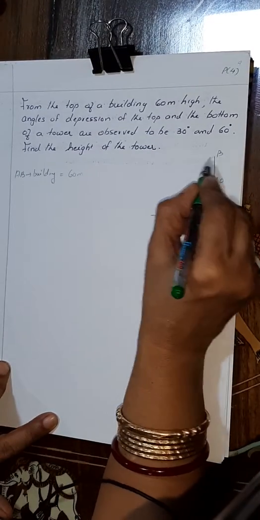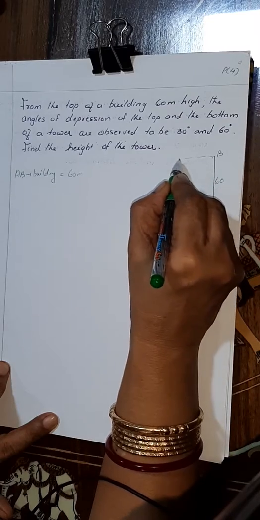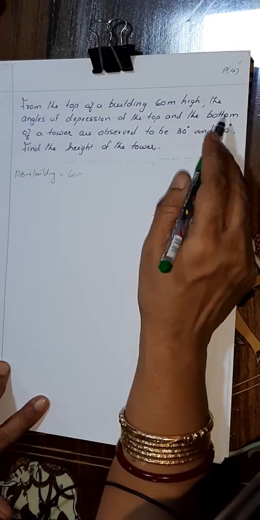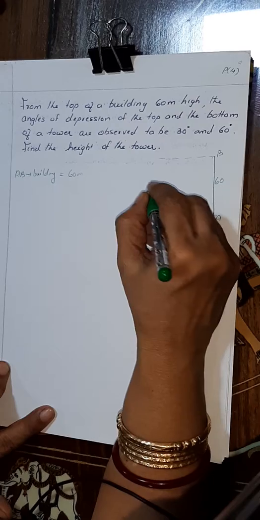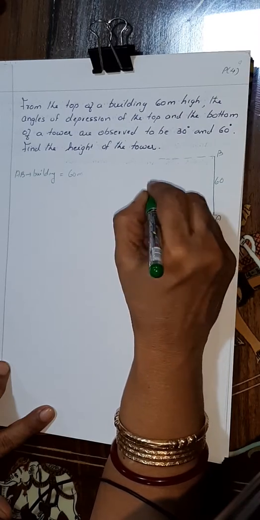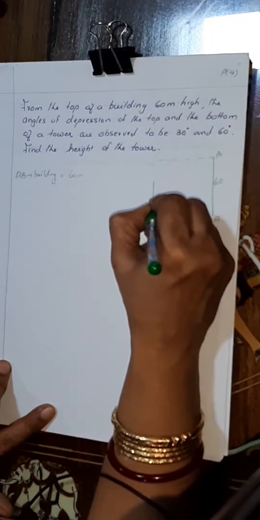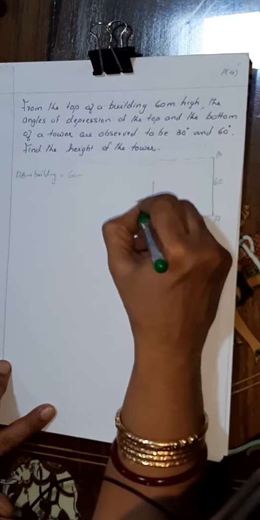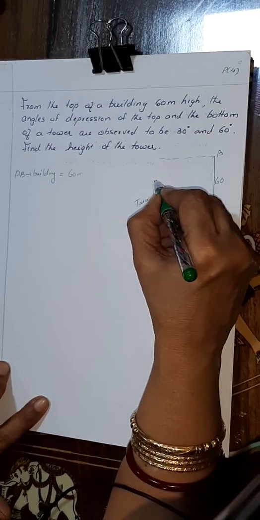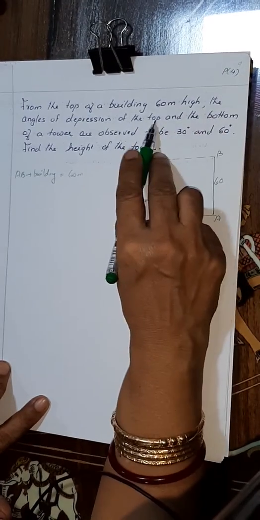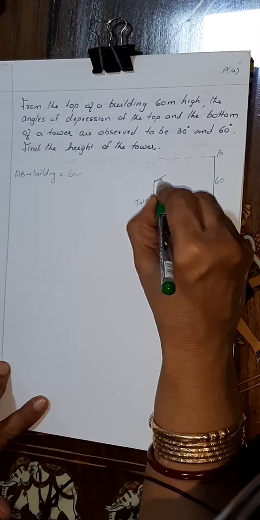So, angle of depression of the top and bottom of a tower. So, let this be the tower. So, from here the top is 30 degrees.